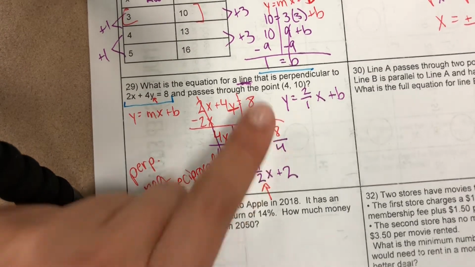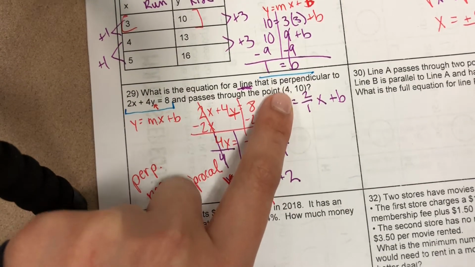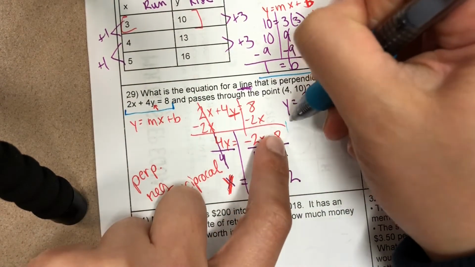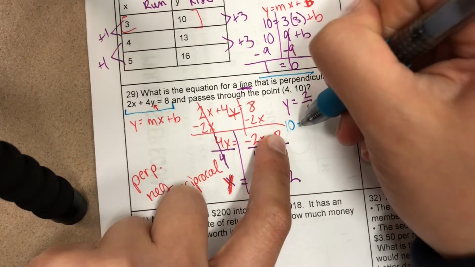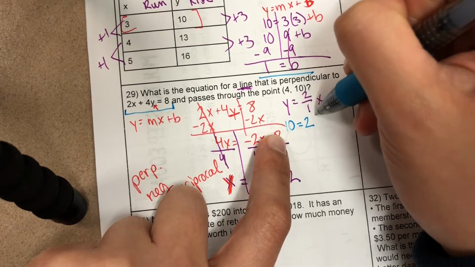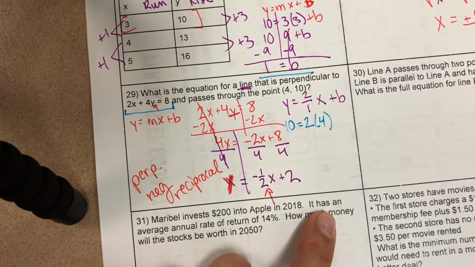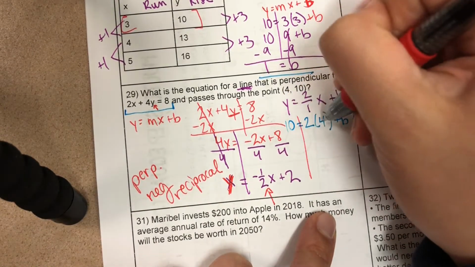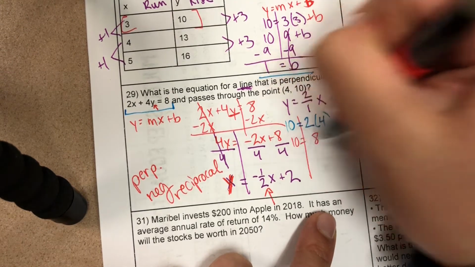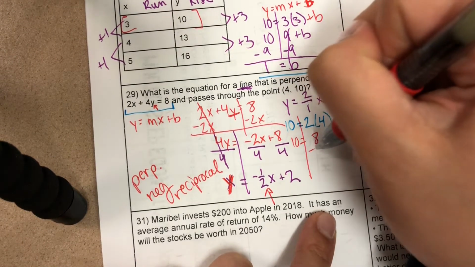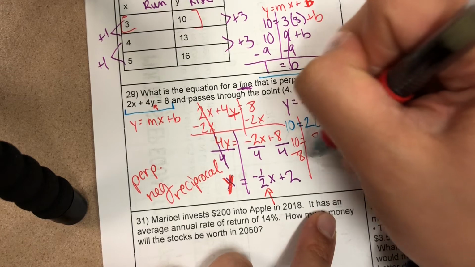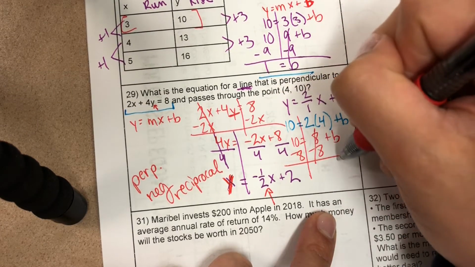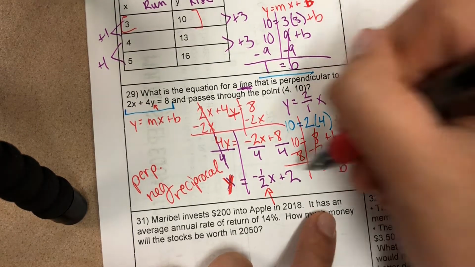Now I can simplify this to 2 and plug in the points that they gave us. So our y value is 10. This simplifies down to 2. My x value is 4, and I'm still solving for b. So when I do that, 2 times 4 is 8. I bring down the 10. I bring down the plus b. To get b by itself, I subtract 8 on both sides. These cancel, leaving b, and then 10 minus 8 is 2.